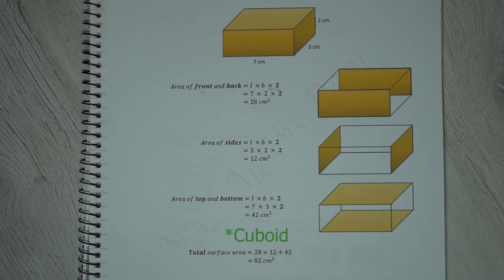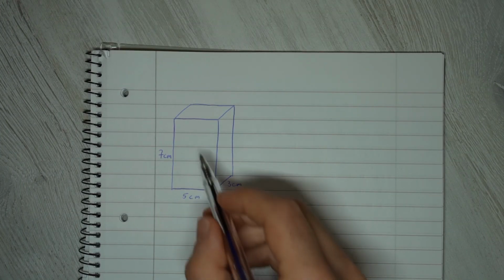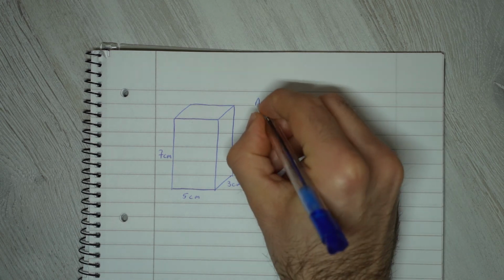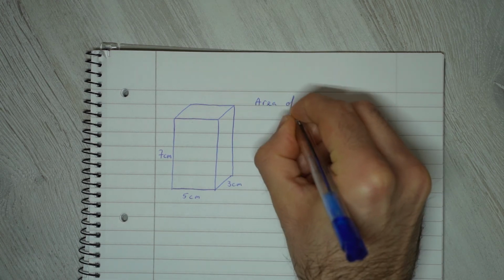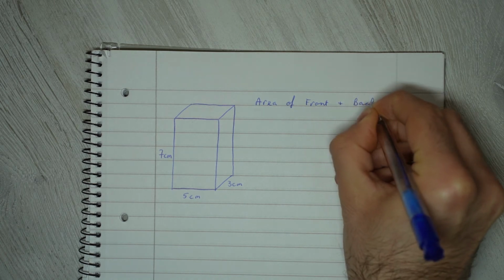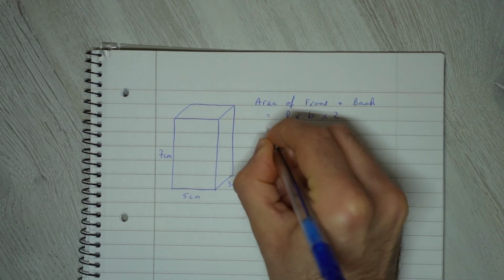Let me take another example. So we need to find the total surface area. I'm going to start from the front and back. So area of front and back is equal to length times breadth times 2.